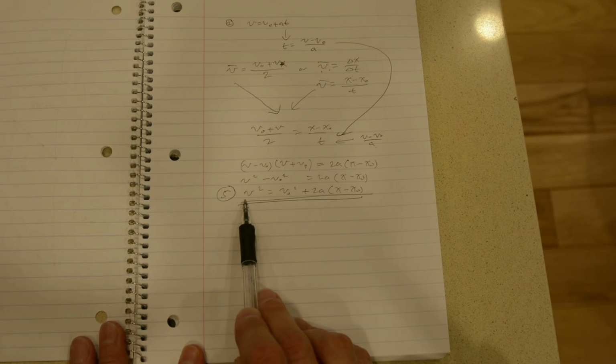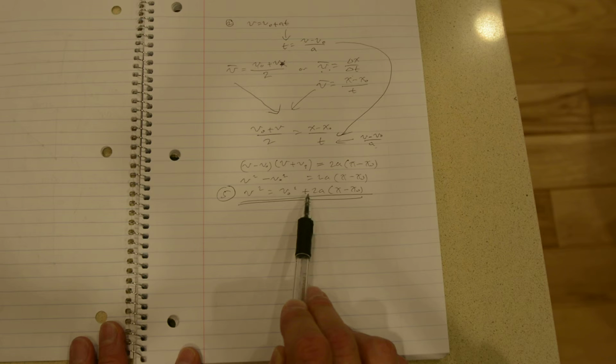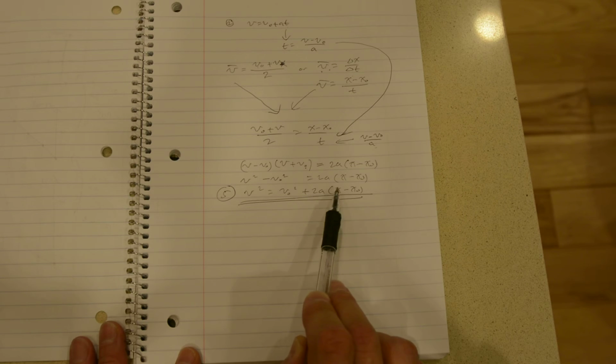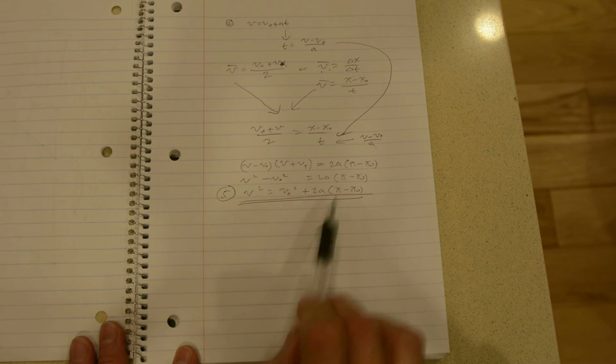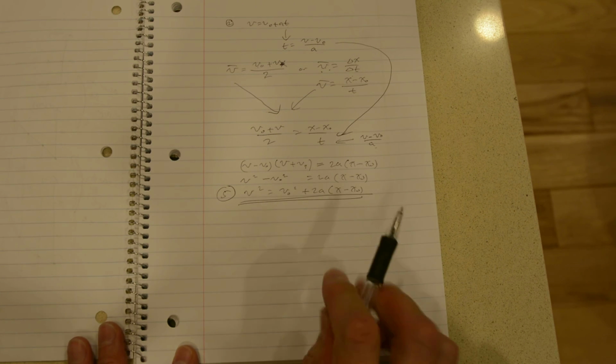Rearranging, we'll get our final velocity squared equals initial velocity squared plus 2 times acceleration times our final displacement minus our initial displacement, which is your fifth equation. So now you have all 5 equations.